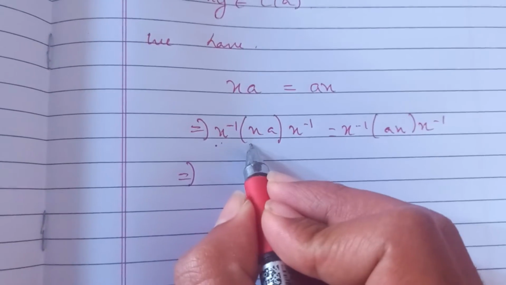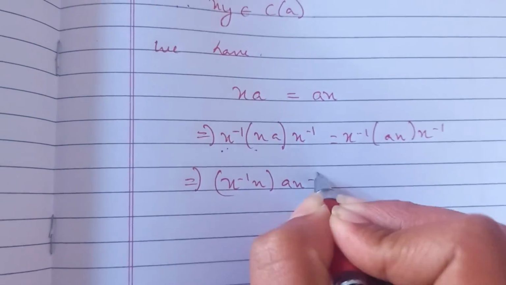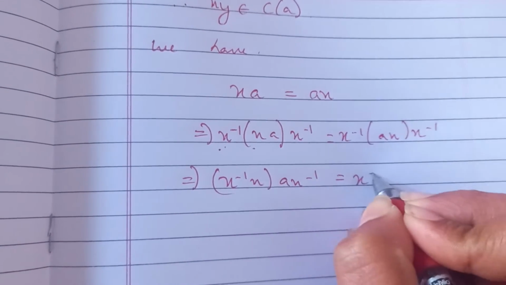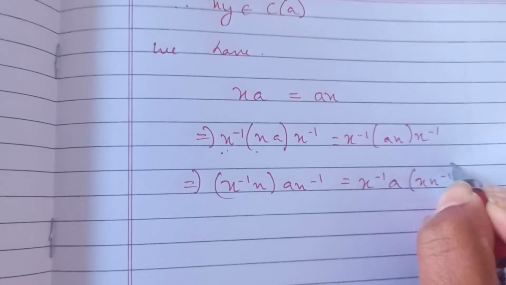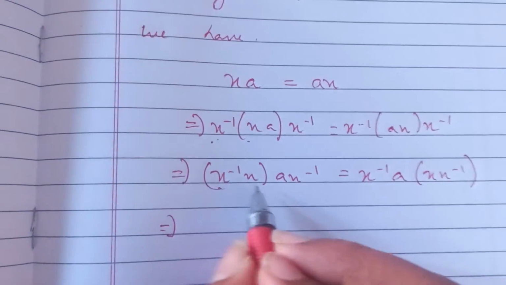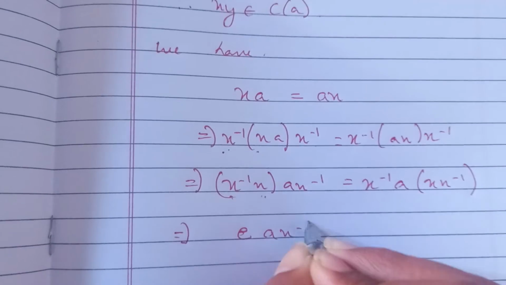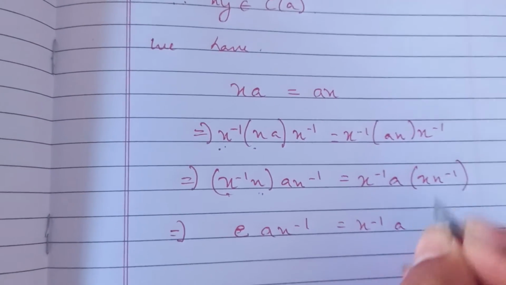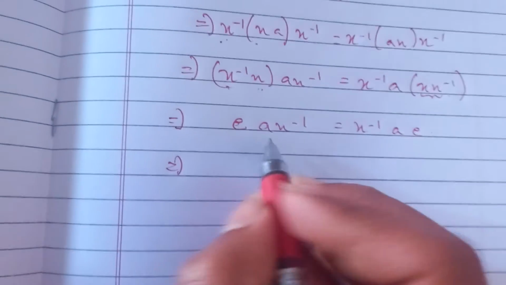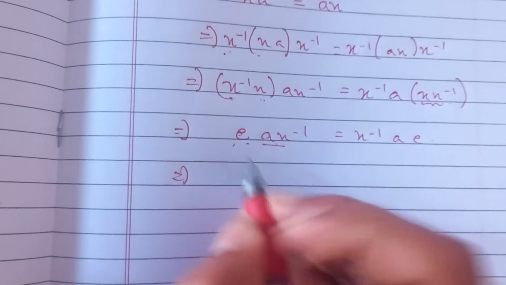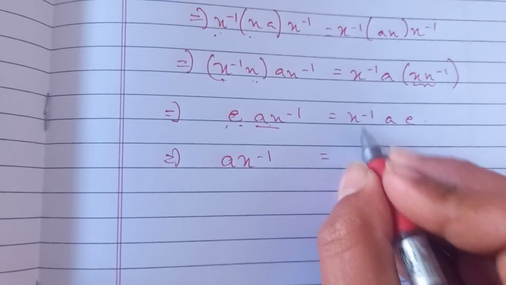So now we'll use the associative property on both sides. Here X inverse into X is equal to identity. Similarly here X into X inverse equals identity. So if we multiply any element with identity, the result is the element itself. Similar for this part too.